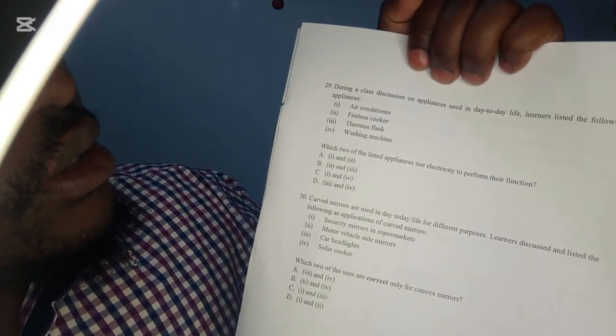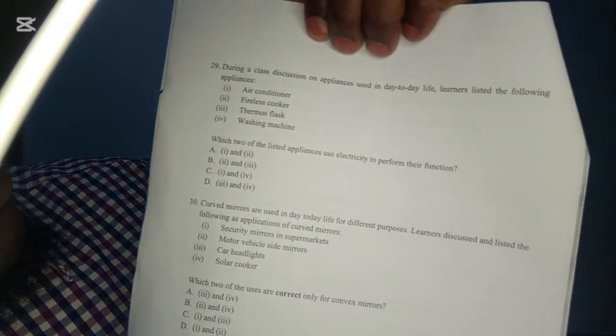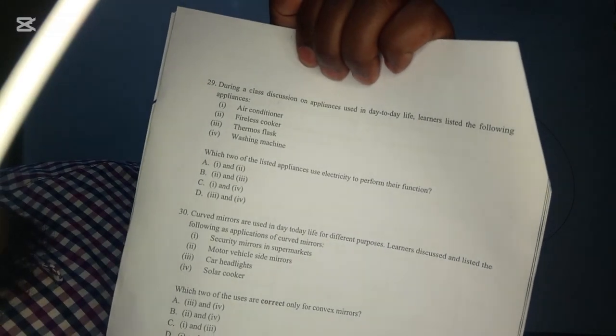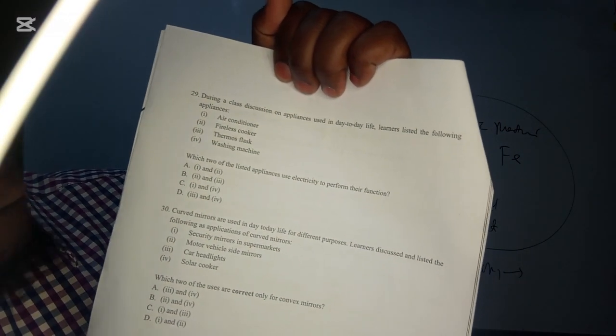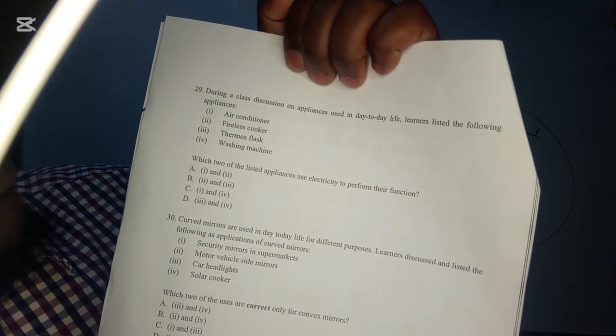Question 29. We are nearing the end. During a class discussion on appliances used in day-to-day life, learners listed the following appliances: air conditioner, fireless cooker, thermos flask, washing machine. Which of the listed appliances use electricity to perform their function?